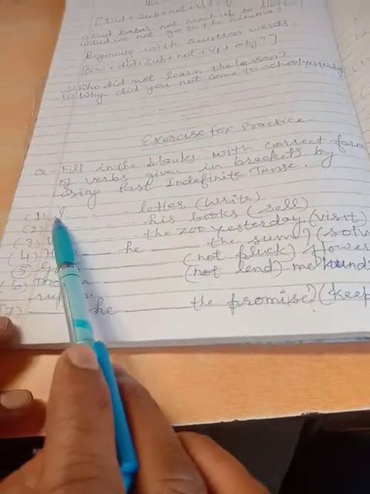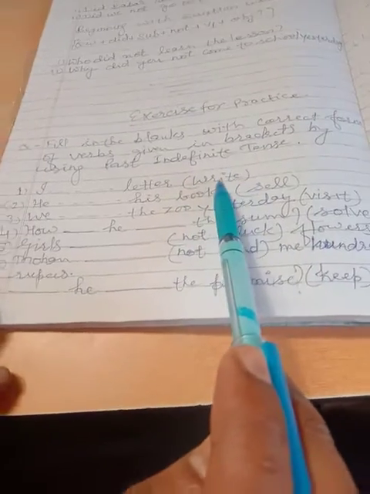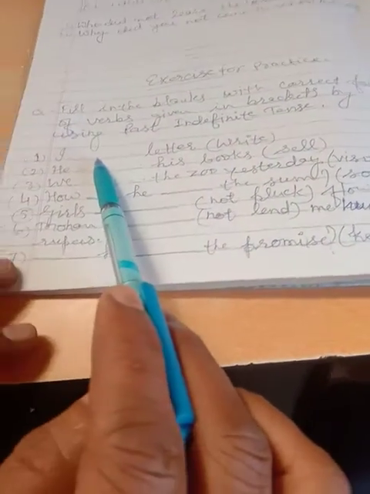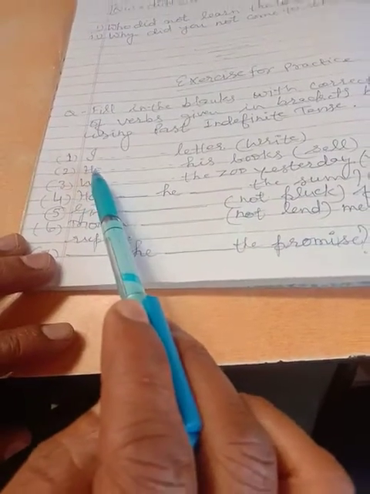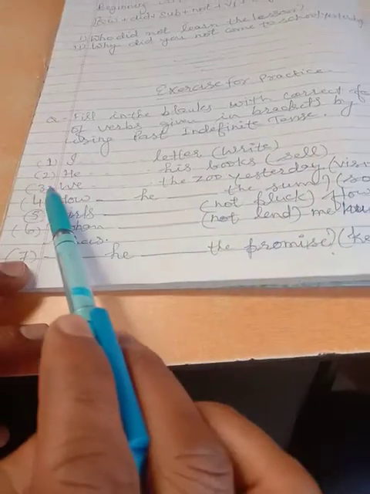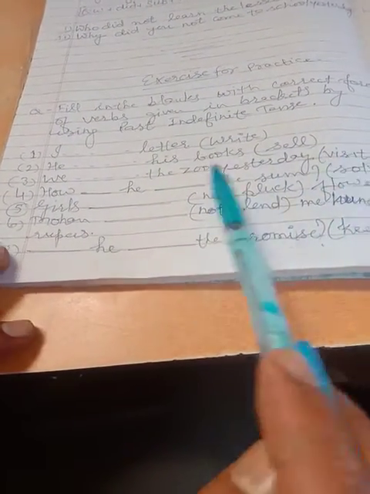First sentence is: I dash letter. In the bracket there is the verb write, and you have to use the correct form of write in these blanks. Next one: He dash his books, in bracket sell. Next: We dash the zoo yesterday, in bracket visit.